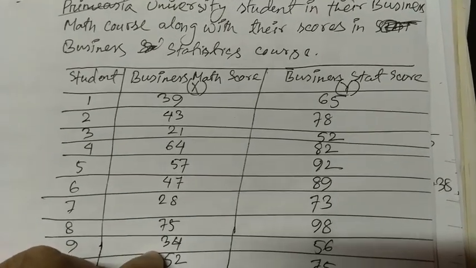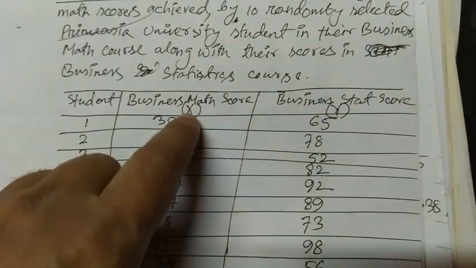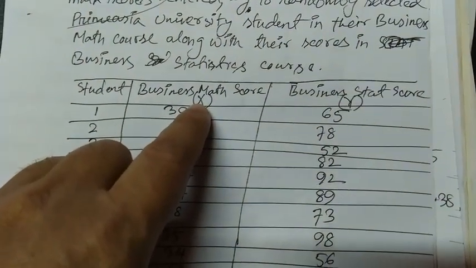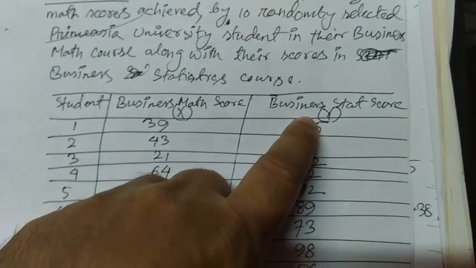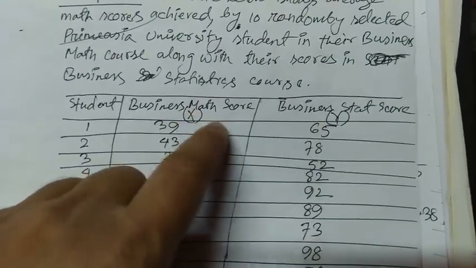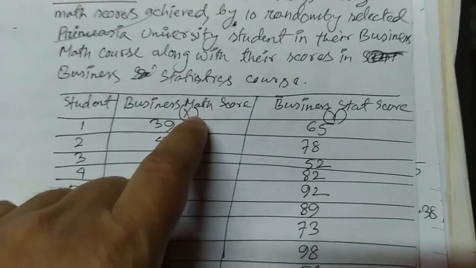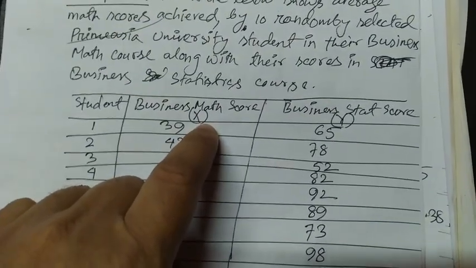The common idea behind this table is that normally the business math course is taken first, then students do the business stat course. That means before taking the business stat course, a student must take the business math course.